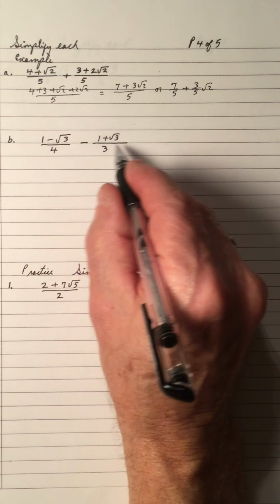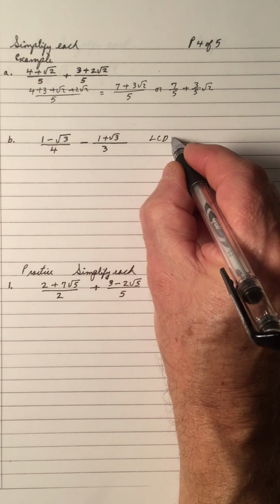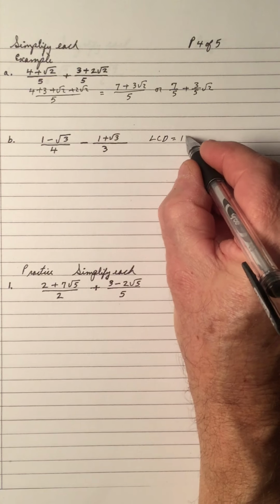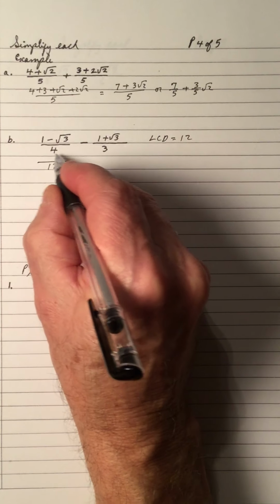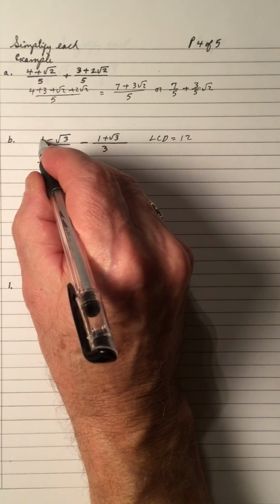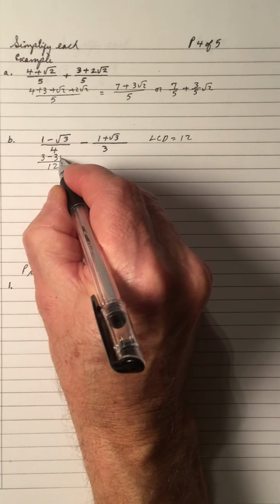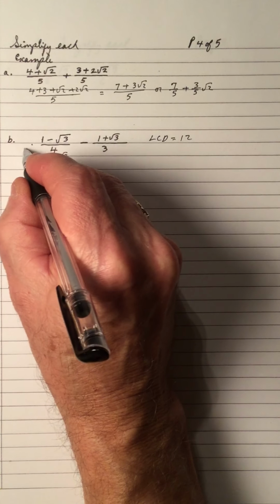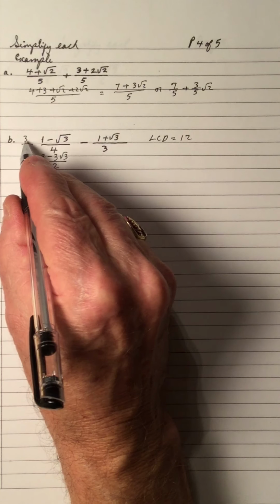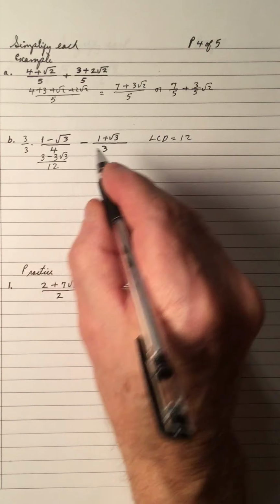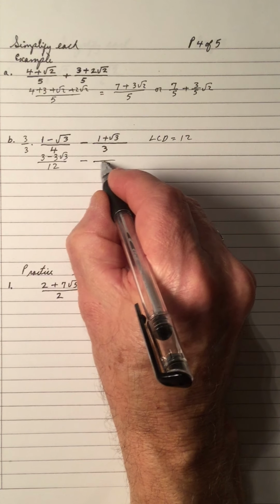And we have a subtraction here, and we need a common denominator when we subtract. So the common denominator for 4 and 3 is 12, so we put down 12. 4 into 12 goes 3. 3 times 1 is 3. 3 times root 3 is 3 root 3. So if I did 3 there and a 3 there, 3 times 4 is 12, and your 3 is multiplied by both of these. Here I put down the 12, subtraction sign.